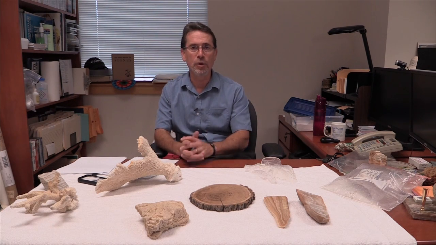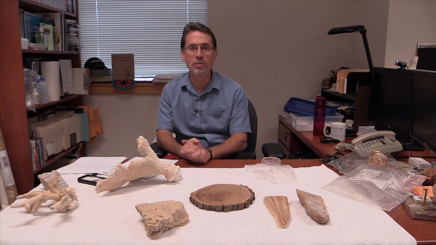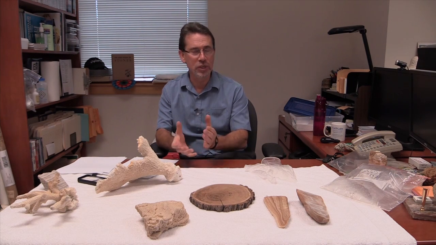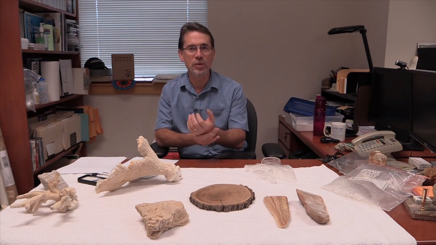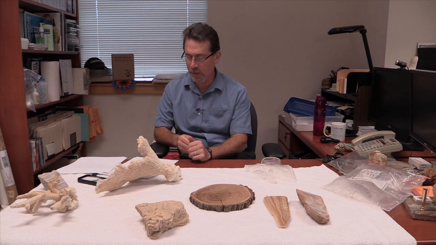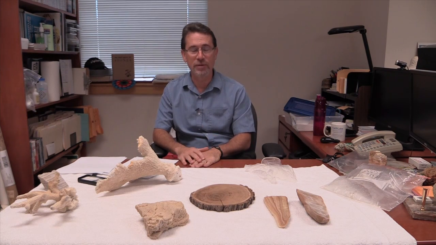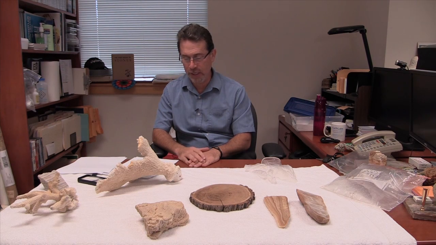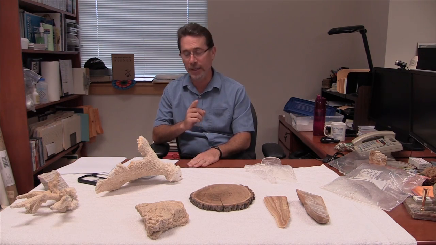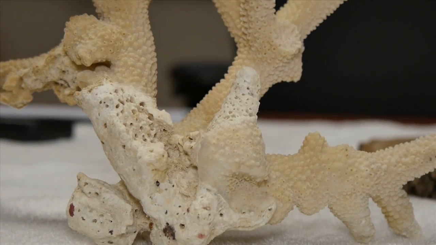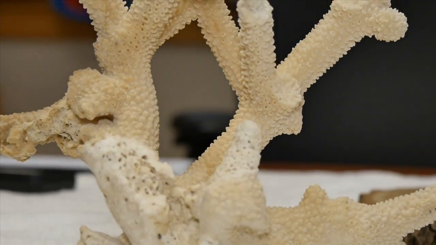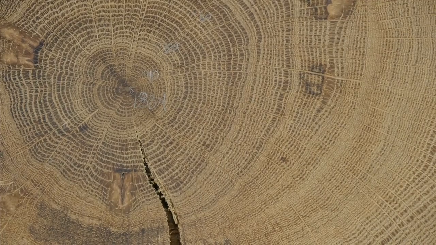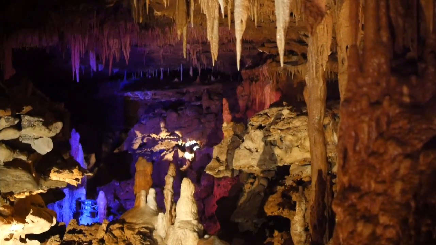We have to go to some other way to record climate, and for that we go to these climate proxies or geologic records of climate change. And we'll explain what those are in just a minute. There's actually several different kinds we may have. We have sedimentary rocks. We may have fossils. We'll look at examples of that. Ice cores, tree rings, speleothems or cave deposits.